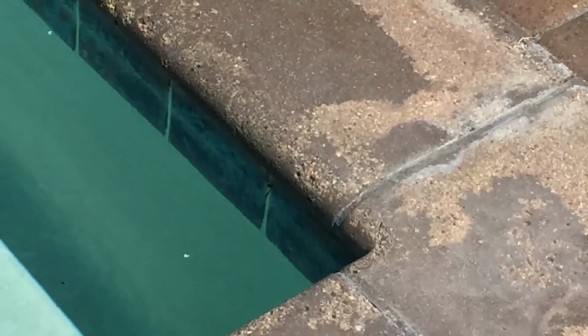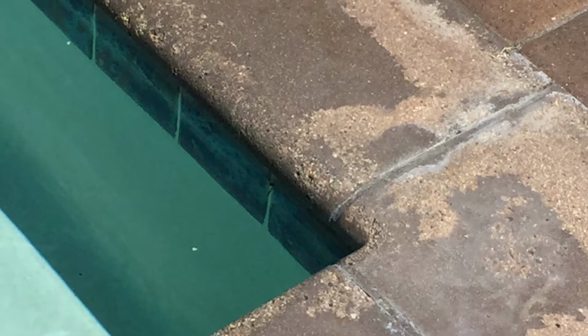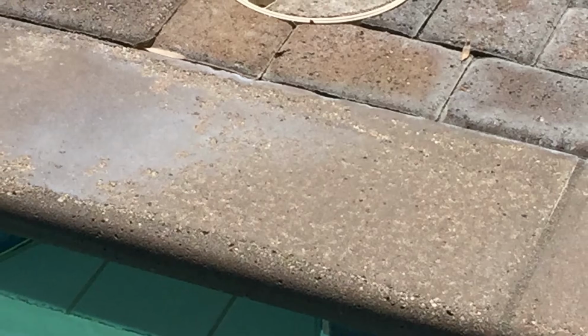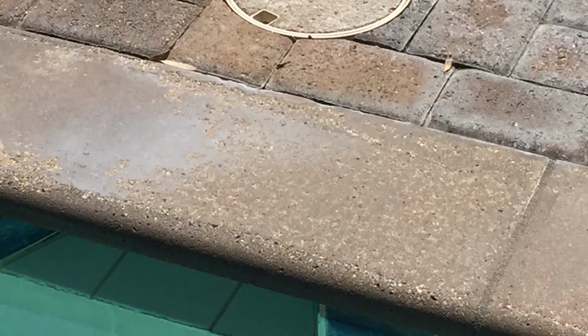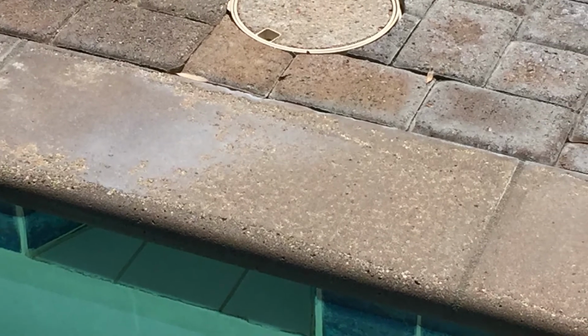Same with pavers. These interlocking pavers have been eaten up by aggressive pool water, and as it's broken them down, you can see what this is doing to the finish. Even the coping, this precast cement coping, which contains the soluble calcium hydroxide also, is etching all around it. You can see how that affects it.